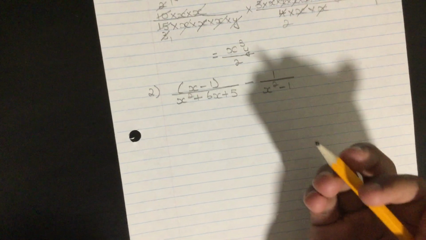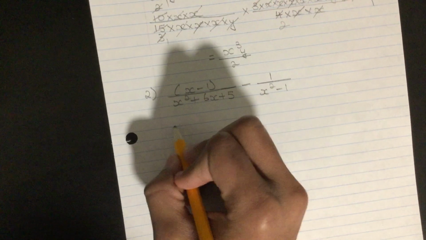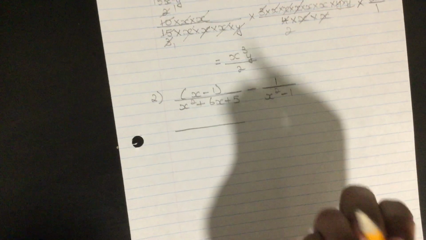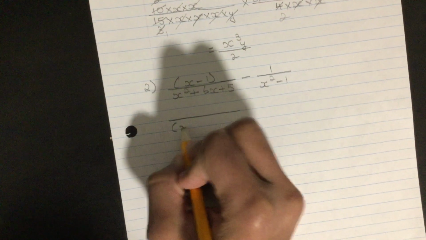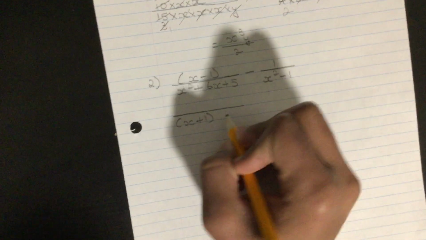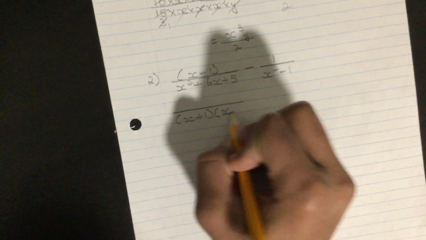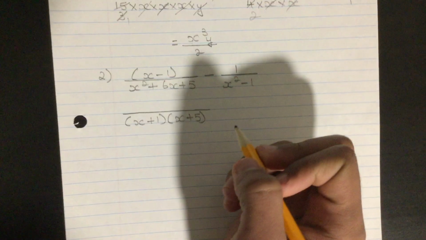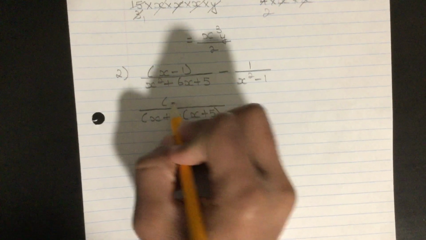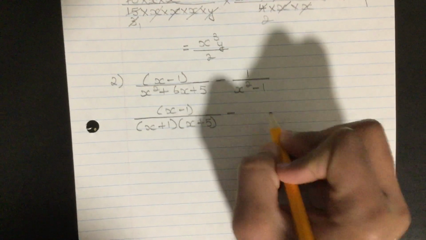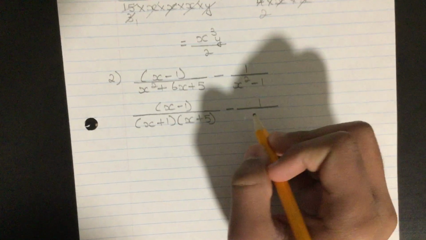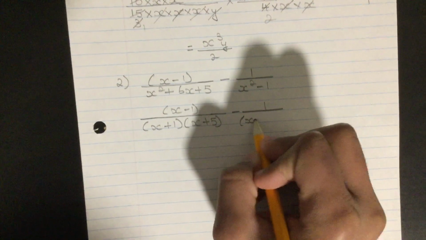So what I would start out by doing is have this factored. Then I factor this, I have x plus 1 and x plus 5. And then we can just put in x minus 1 over here for now, and then we can factor this one down here into 2 parts, which is x plus 1 and x minus 1.